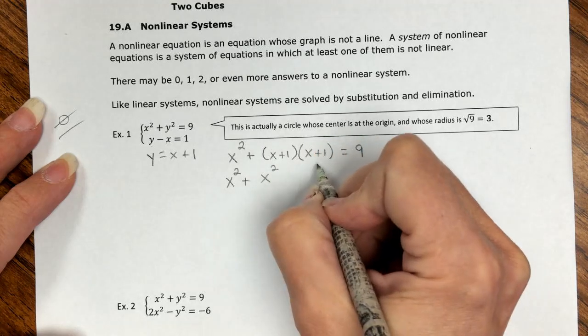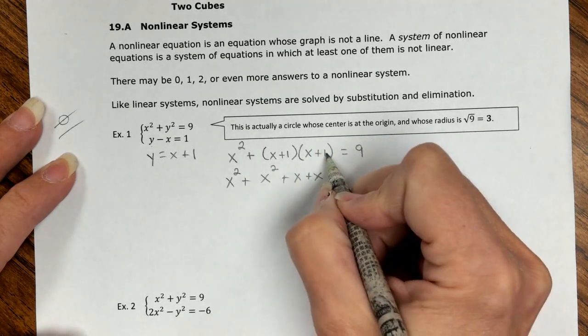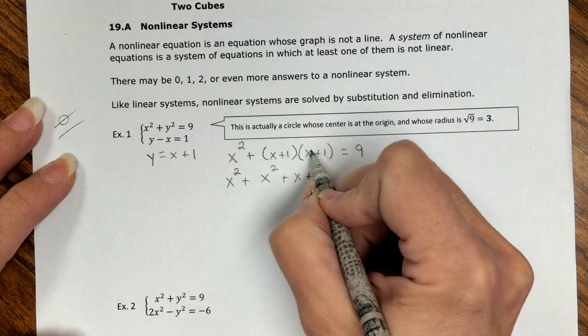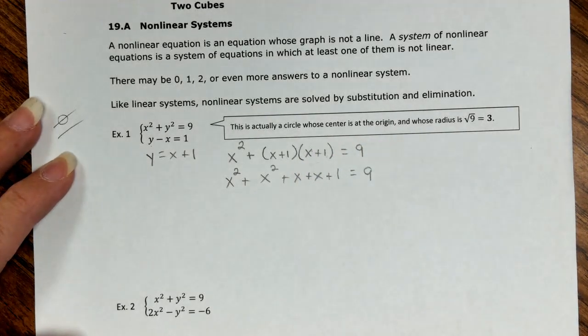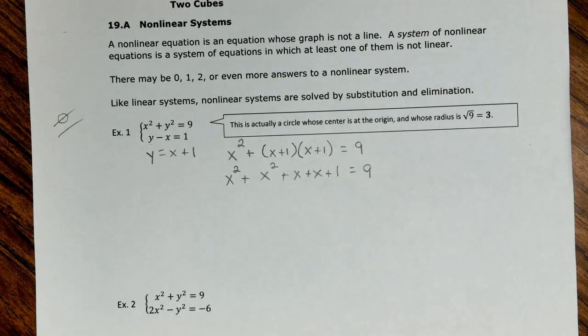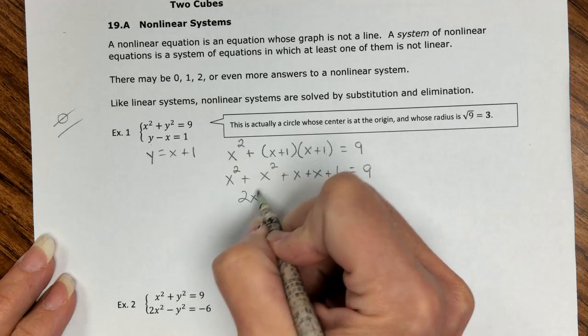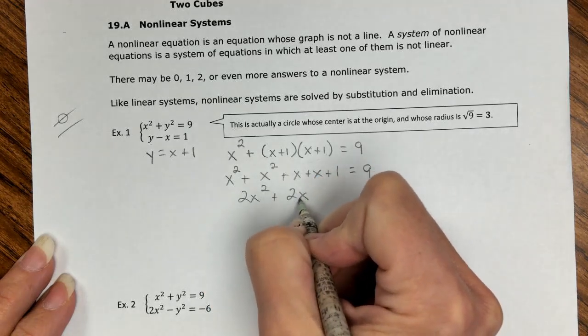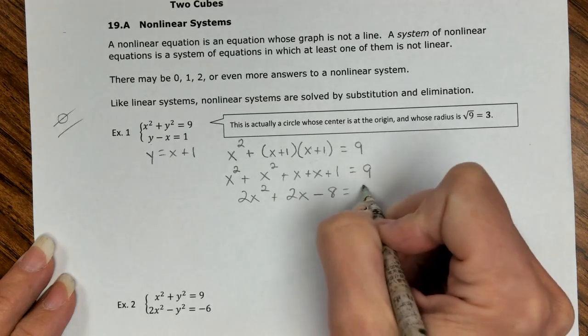So x squared plus 1x plus another 1x, 1x from the outer, another 1x from the inner, plus 1, and that equals 9. All right, so then we have 2x squared plus 2x, bringing that 9 over, minus 8 equals 0.